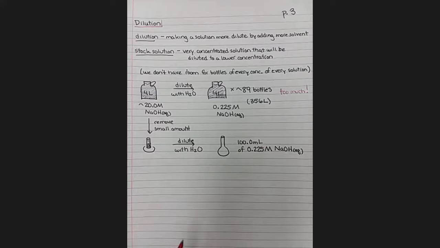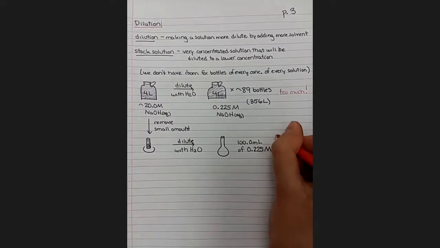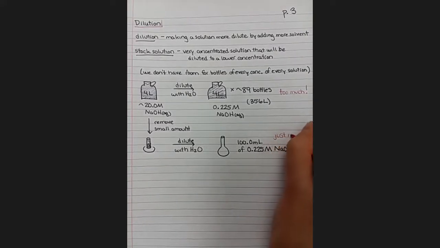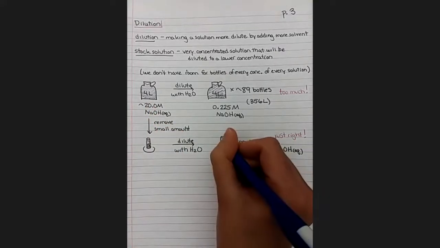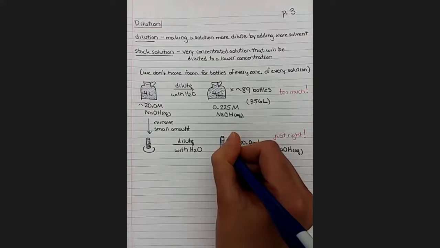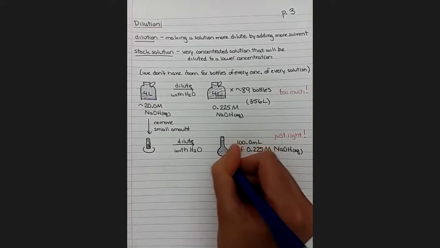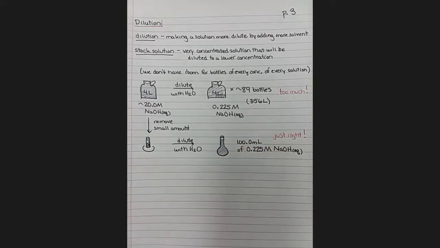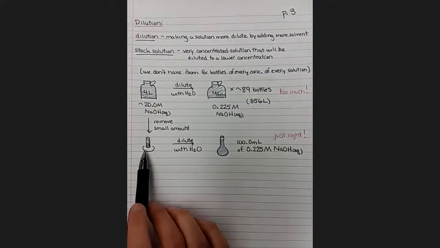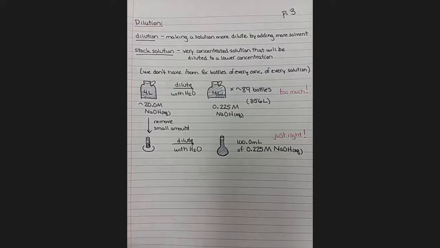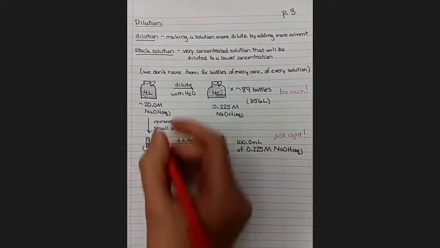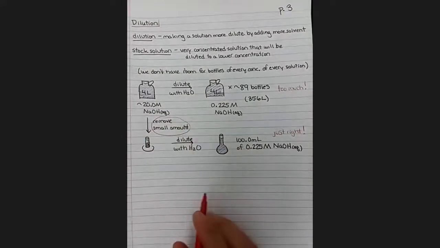So this way there's less waste. I don't have to dump 355 liters of solution that I don't need. And the best part is that most of this is left. Most of the stock solution is left so that other people can use it, because I am not the sole inhabitant of the chemistry department and other people need solutions as well. So we're just going to take a little bit of the stock solution out and dilute it by adding water. But of course, the obvious question is, how much?